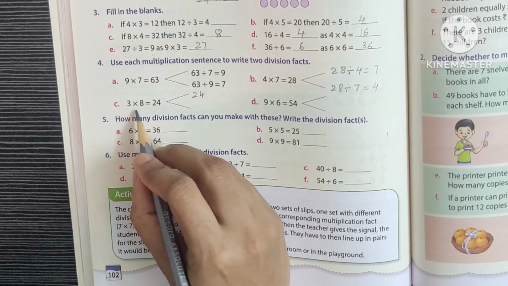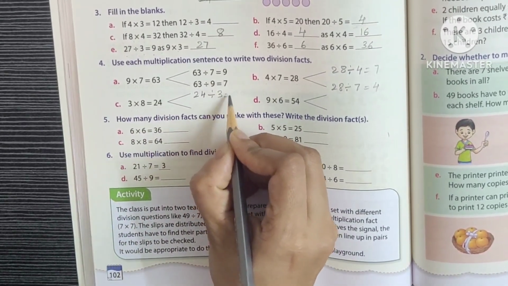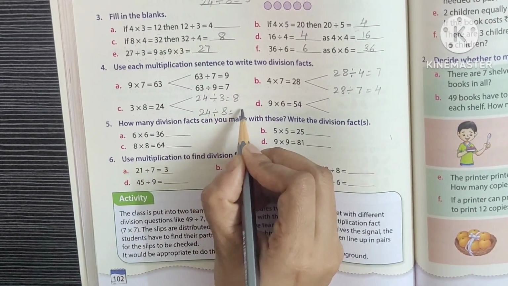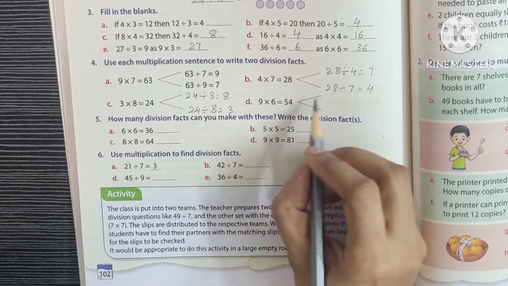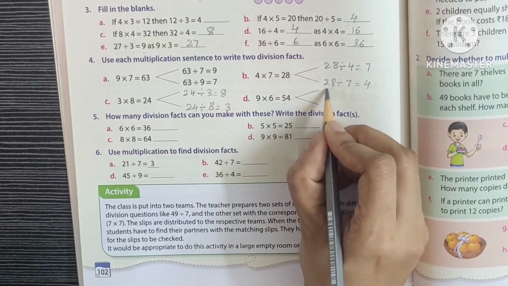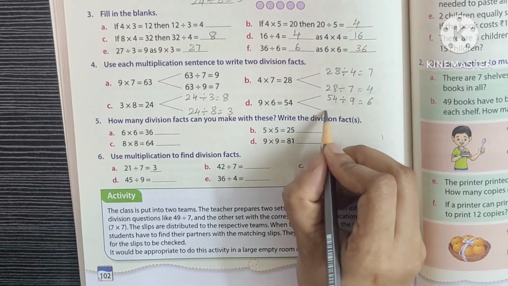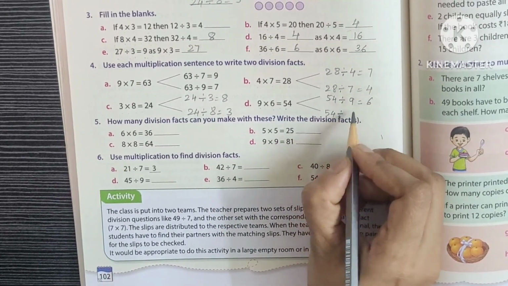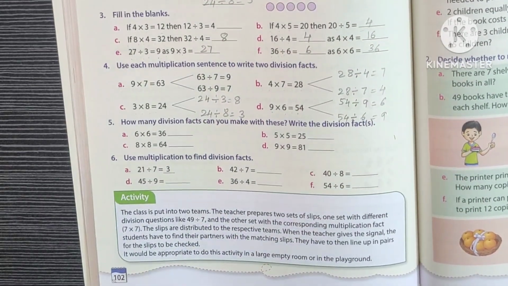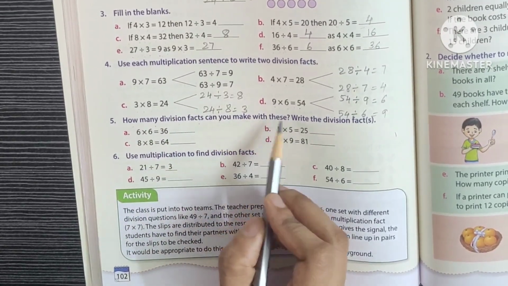3 into 8 is equal to 24. So 24 divided by 3 is equal to 8. 24 divided by 8 is equal to 3. Next, 9 into 6 is equal to 54. 54 divided by 9 is equal to 6. 54 divided by 6 is equal to 9. Understood?